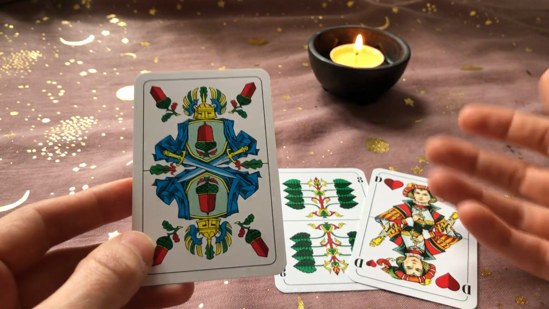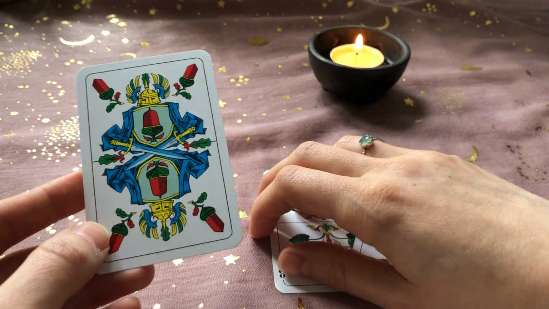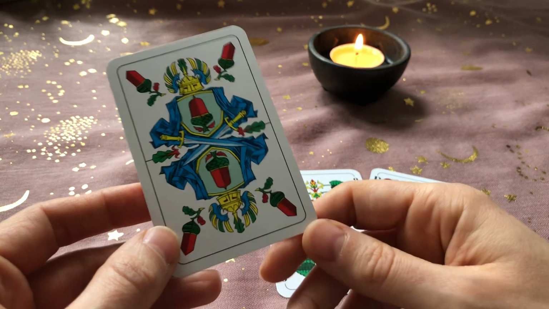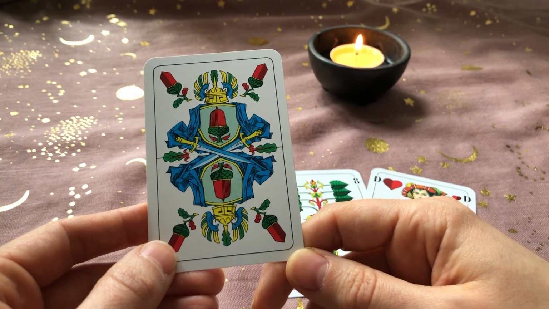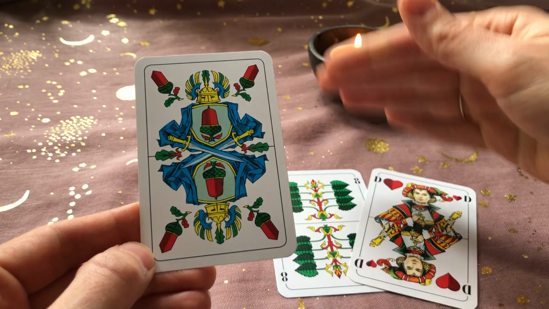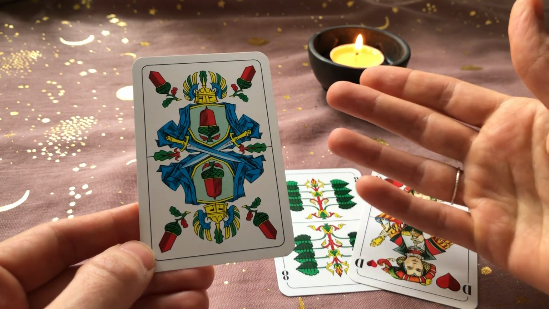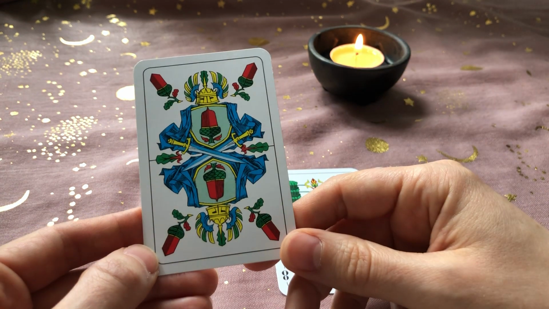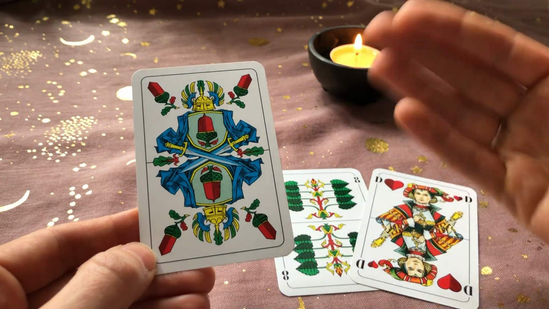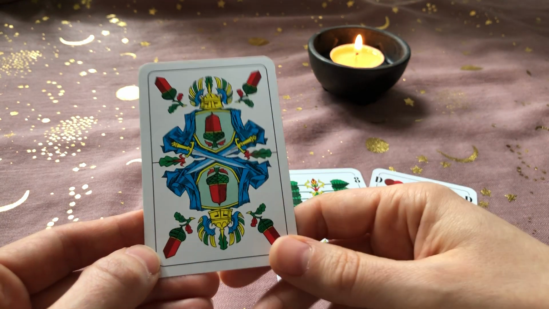You get something from life for what you do, because this card is not just paid work. This card is work in every possible meaning. It can be your hobby, because you are working somehow when you're doing a hobby. It's not just a job, so to say. This is what you do.